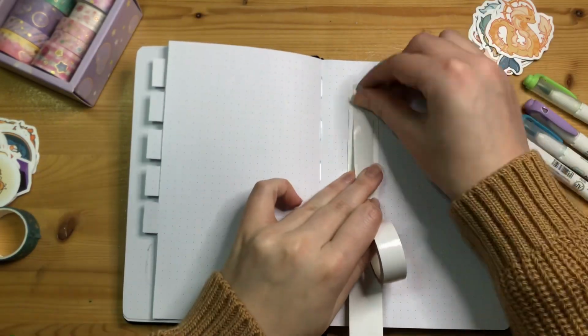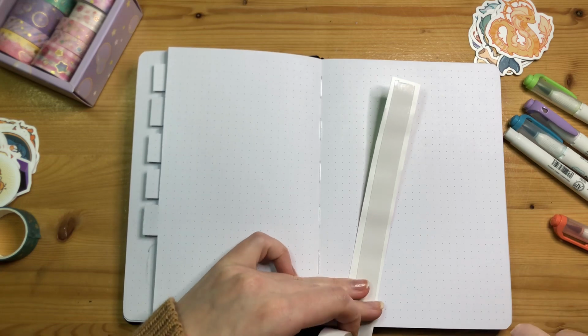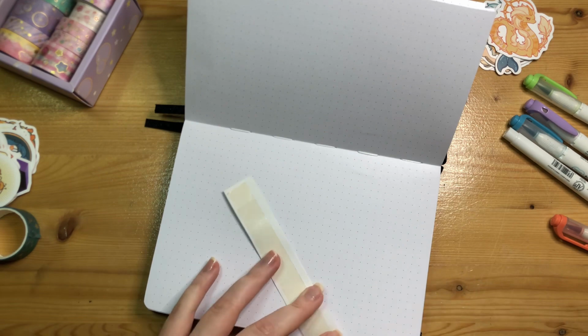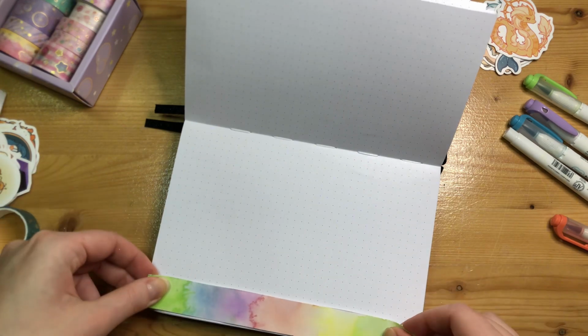So then for the next pages, I decided to do this binder style, or kind of Dutch door style.